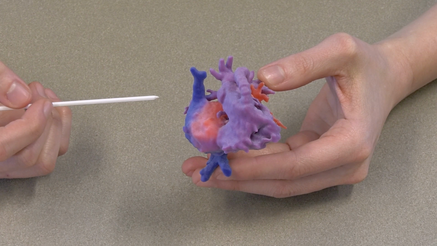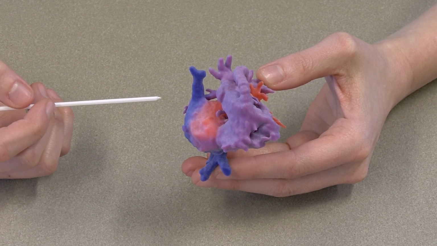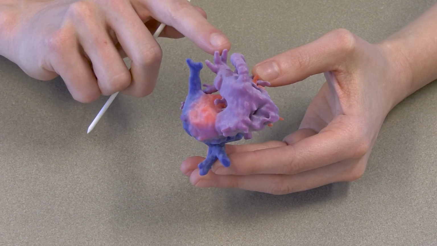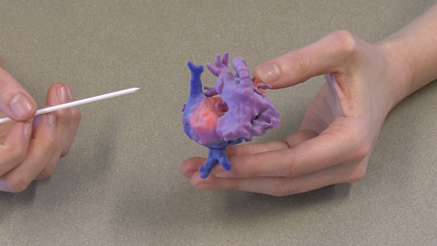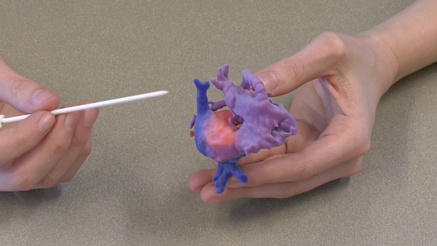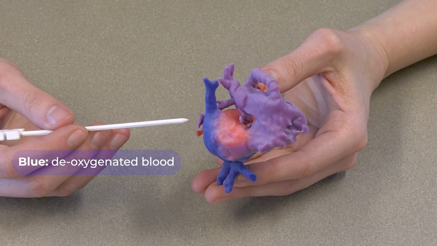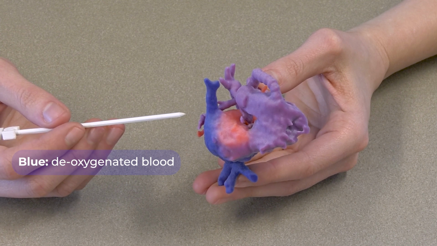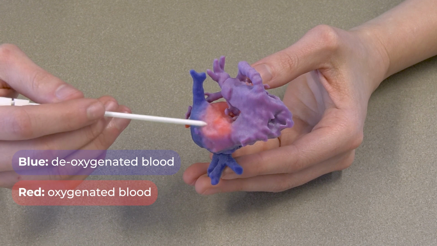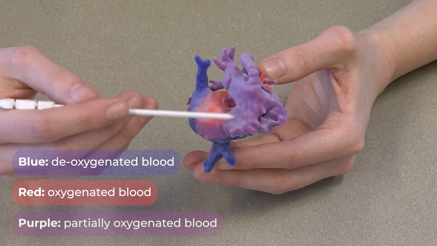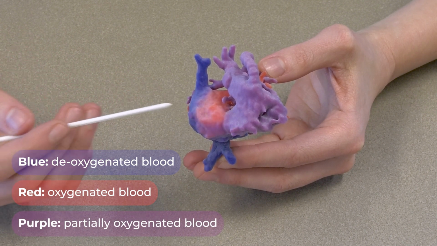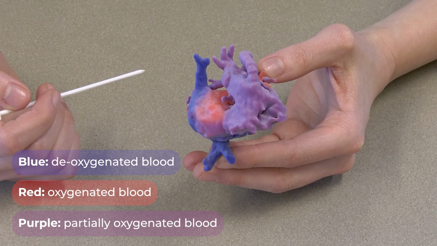Here we see our 3D model of a heart with hypoplastic left heart syndrome after the Norwood procedure. This model would sit in the chest, something like this. Remember that this is a blood pool model, so what we are seeing is what the blood looks like inside the heart. This model is colored in blue to represent the deoxygenated or oxygen-poor blood, red to indicate the oxygenated or oxygen-rich blood, and in purple to represent when the red and blue blood mix to give partially oxygenated blood.